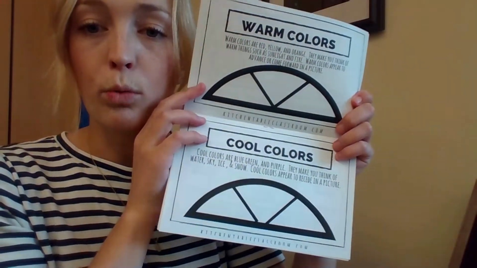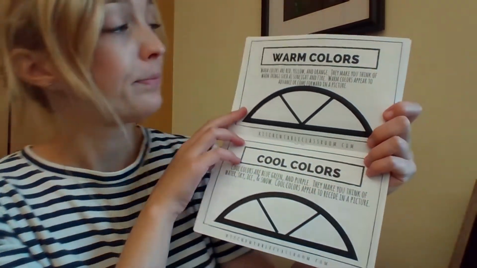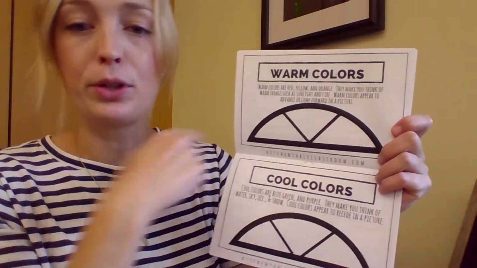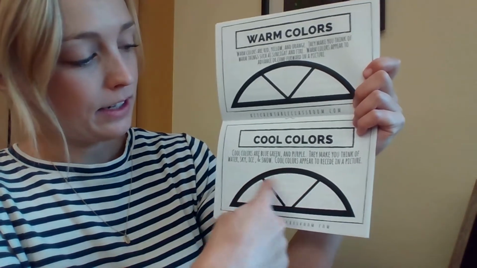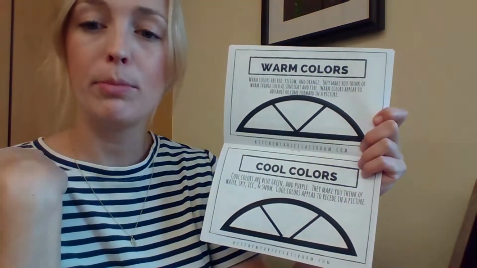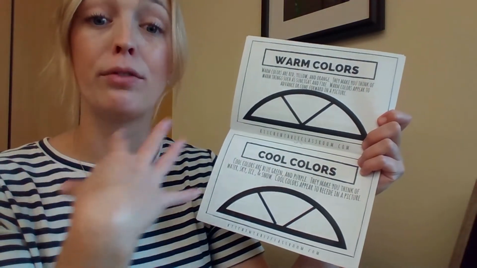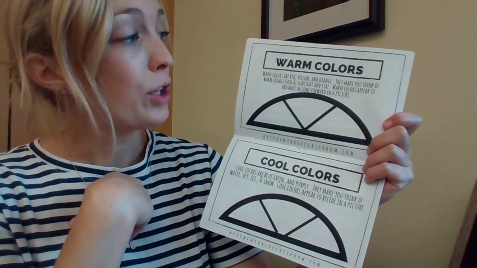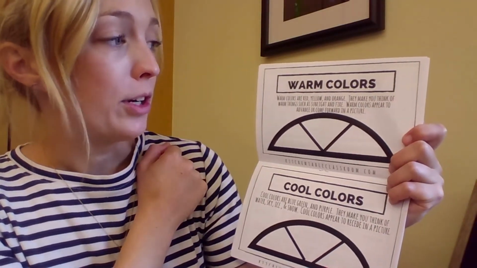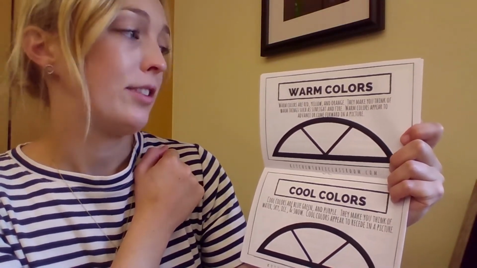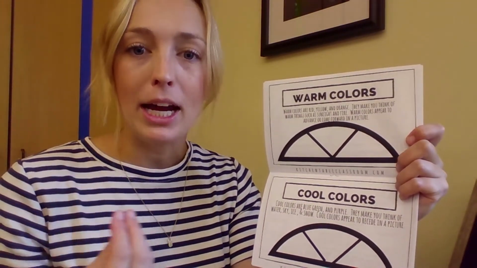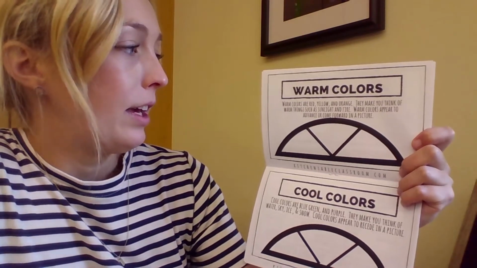Now we're going to learn about warm and cool colors. This here is a half a circle, and this is another half a circle. So if we were to put these two together, they would make a full circle, and they would make our full color wheel. So warm colors are red, yellow, and orange. They make you think of warm things such as sunlight and fire. So they make you feel warm. They remind you of those kinds of things.